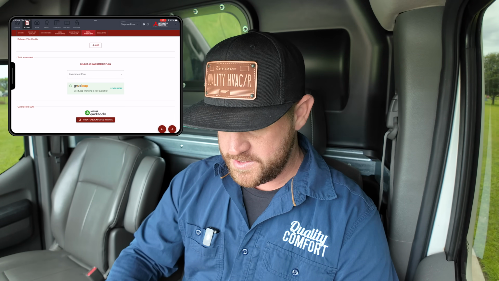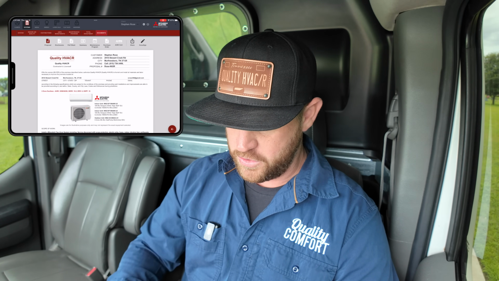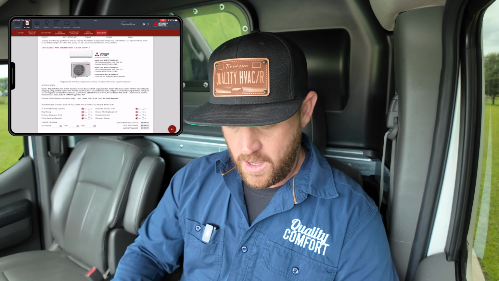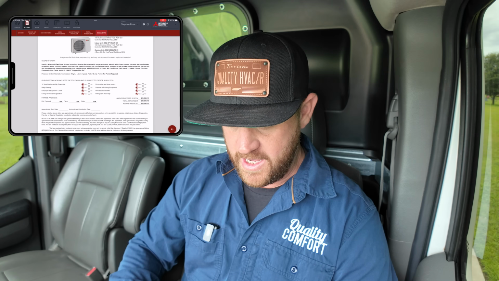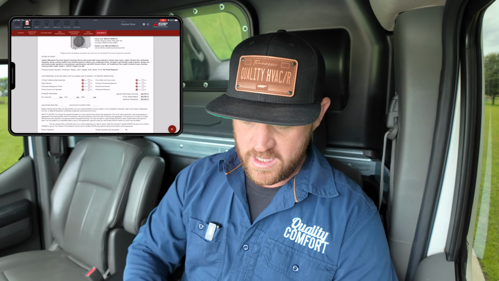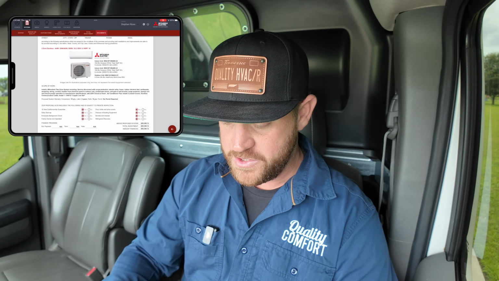You got your documents. It gives you the proposal of what it's going to cost, all the scope of work. I mean, this just looks really fancy and very professional, and I like it. It's got your warranties in there. It's got a graphic of the equipment, what the model numbers are, just so much information that some customers may not want or care about, but there's a lot of customers that do.